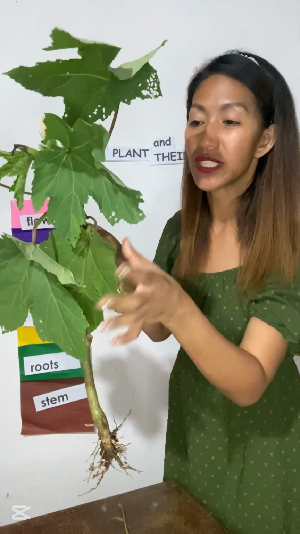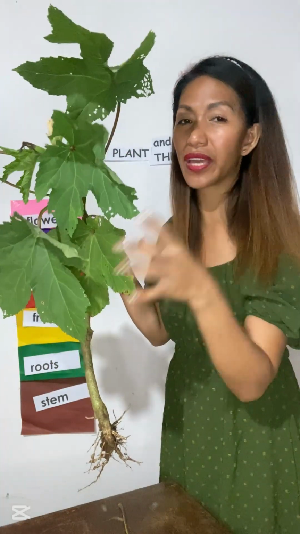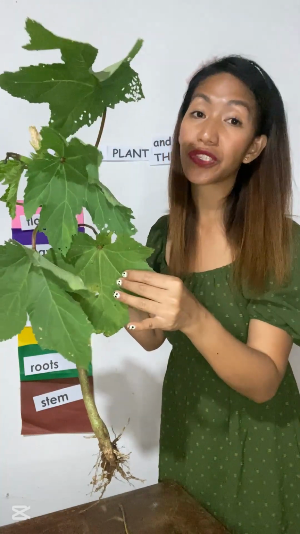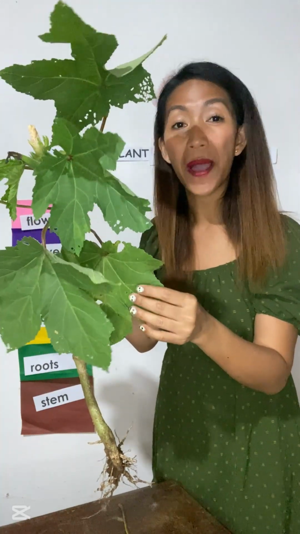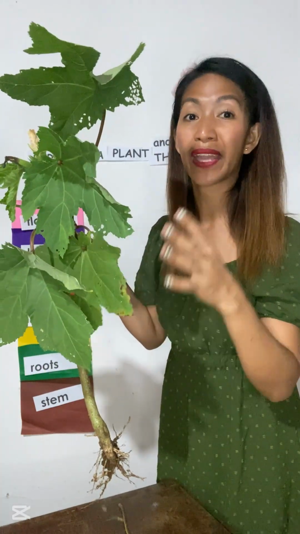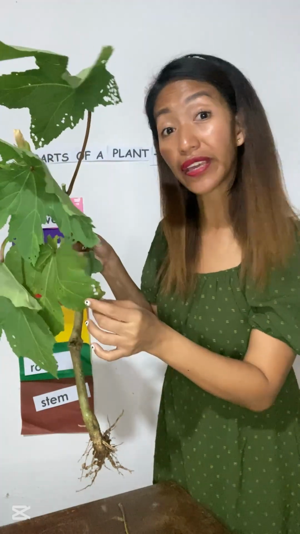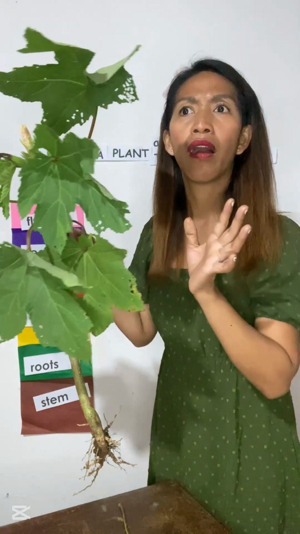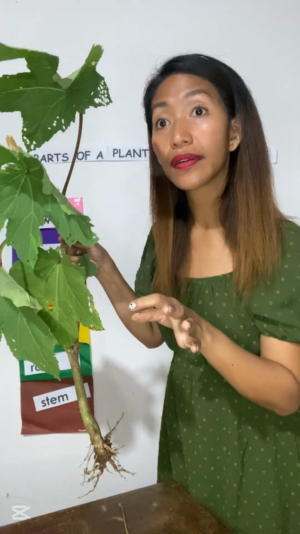Then here comes the leaves. So the leaves make food for the plant. And leaves also help the plant breathe by letting the air in and letting the water out. So the process of making food for the plant is called photosynthesis. Okay? Yes, Joanna.